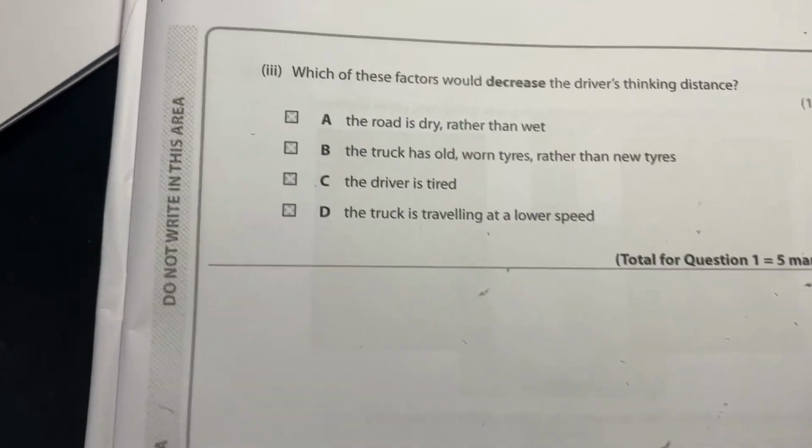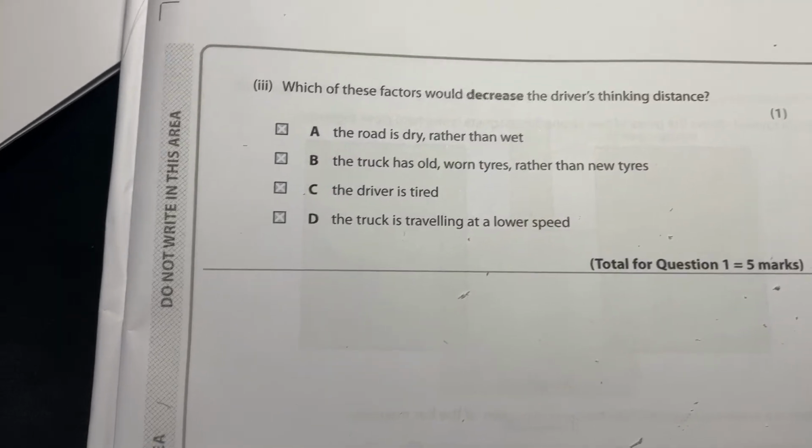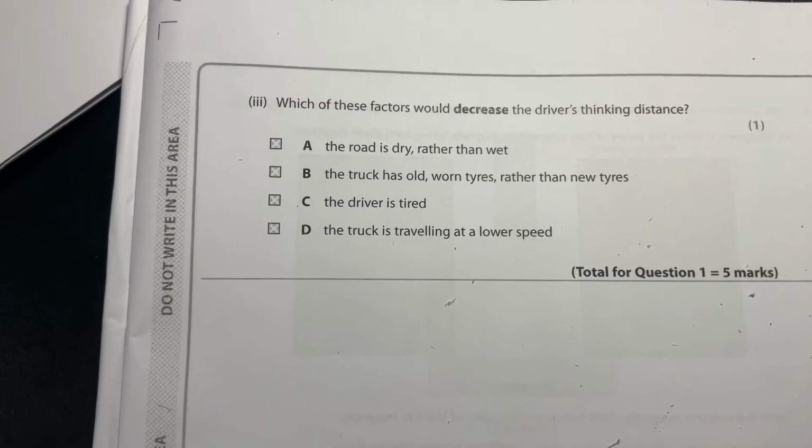Okay, so here it's a multiple choice question, right? It says which of these factors would decrease the driver's thinking distance? I'm gonna show you the choices. The road is dry rather than wet. The truck has worn tires rather than new ones.